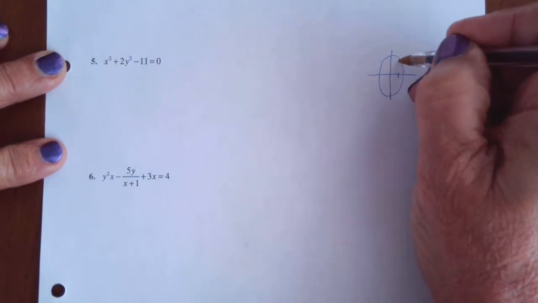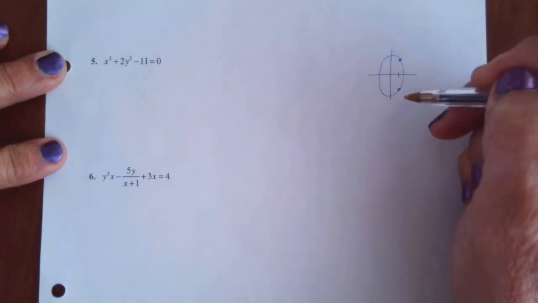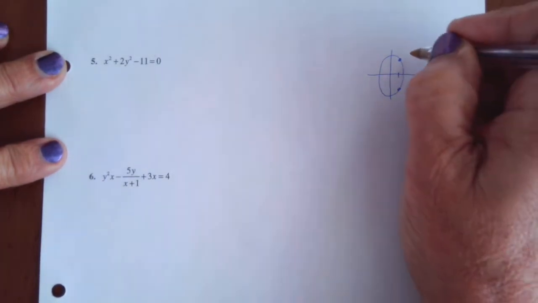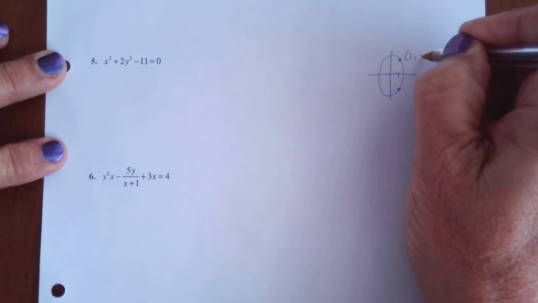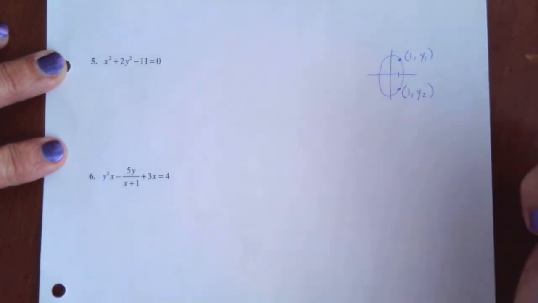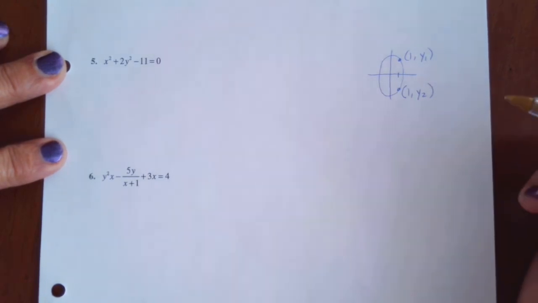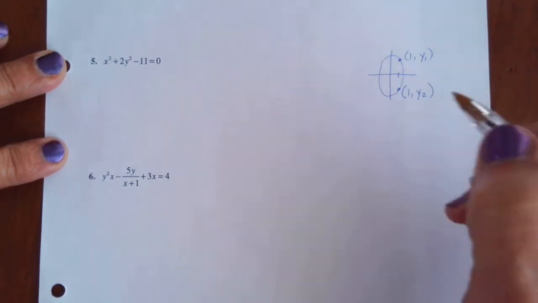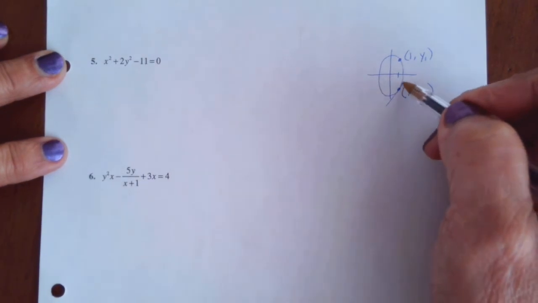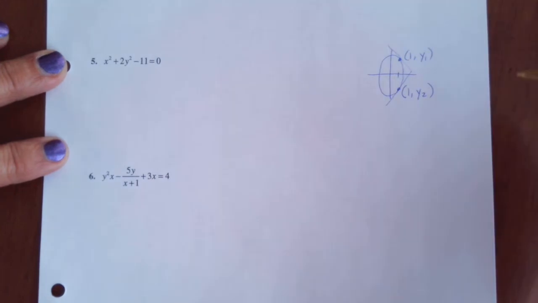I've got a point here when x is 1, and I've also got a point here, right? So there's 2 ordered pairs that have an x value of 1. Whatever this is, y1, and then we have this y2 down here, right? We have 2 different ordered pairs. So if I ask you for the slope of the tangent line, which point are we talking about? Because the slope of this tangent line is a positive number. The slope of this tangent line is a negative number.